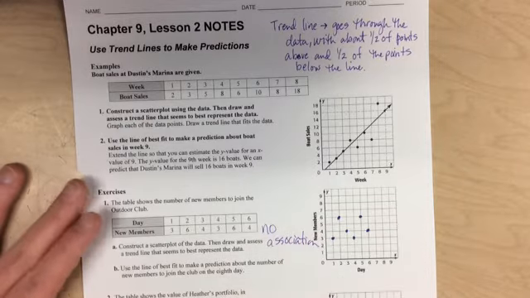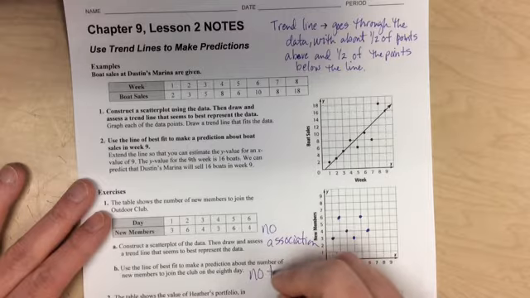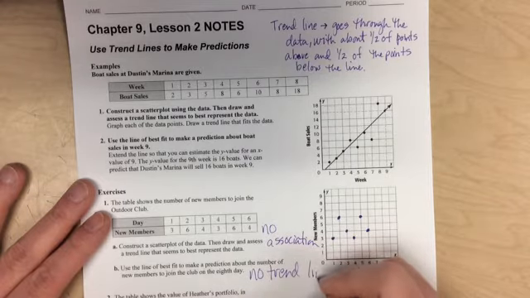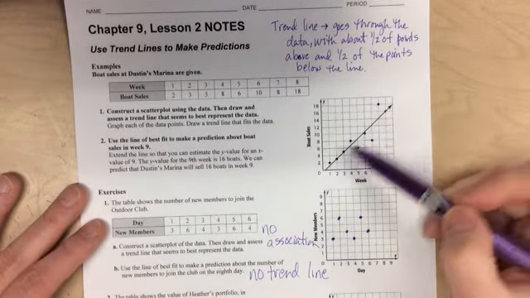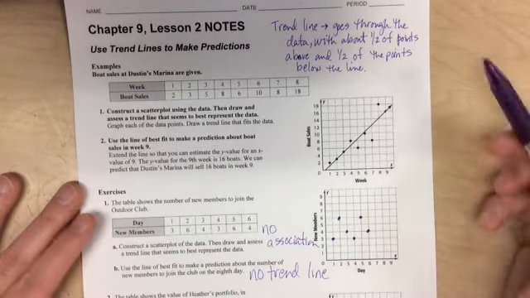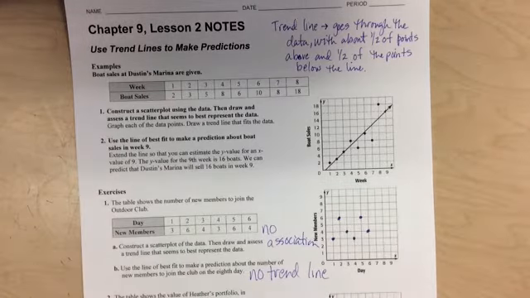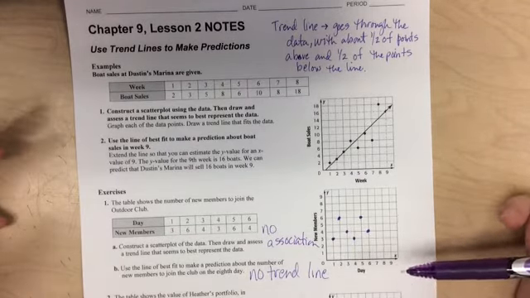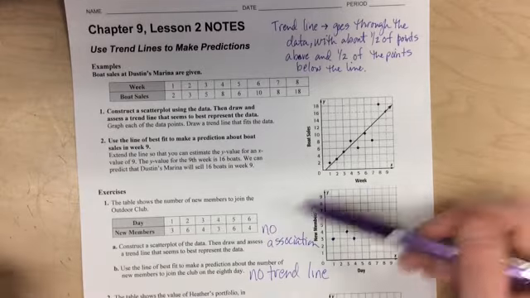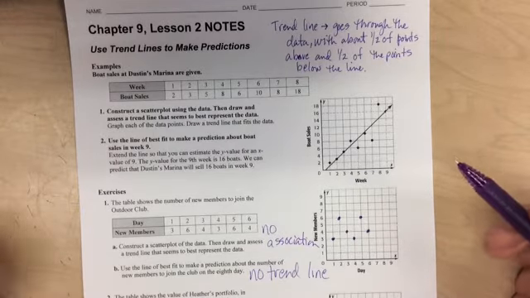And if there's no association, then there's no trend line, and there's no way to make a prediction. Okay? So sometimes we can do a scatter plot, and we can draw a line of best fit. Other times it's a scatter plot, and there's really no line that can go through those, so we can't really make a prediction of how many new people there will be after 9 weeks, because it's really random.